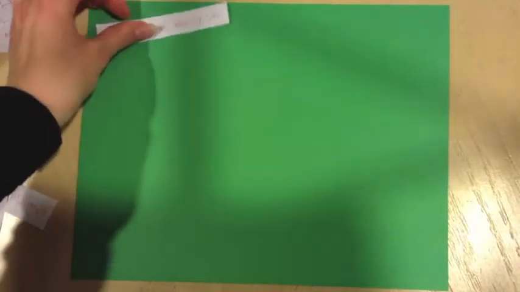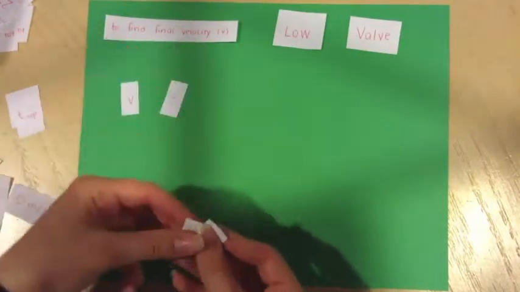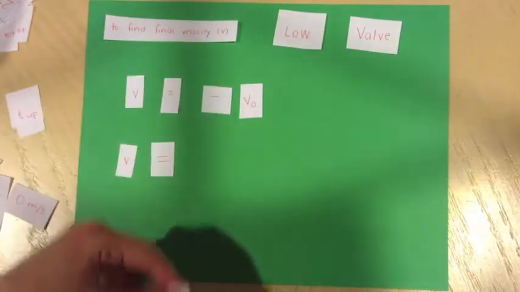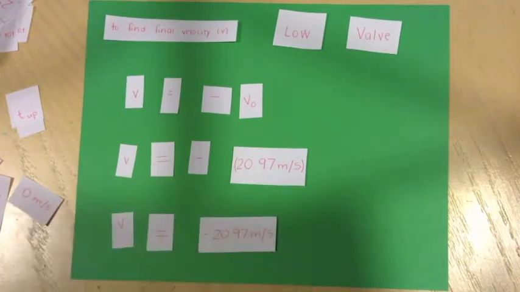At any given height in a free fall problem, the velocity up and the velocity down have equal magnitudes but opposite directions. So to find the final velocity, we will set up the equation v equals negative v0. And then we will plug in the values from each of the valves and repeat this 3 times.